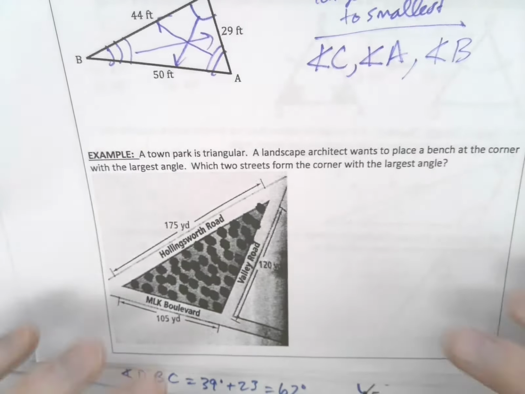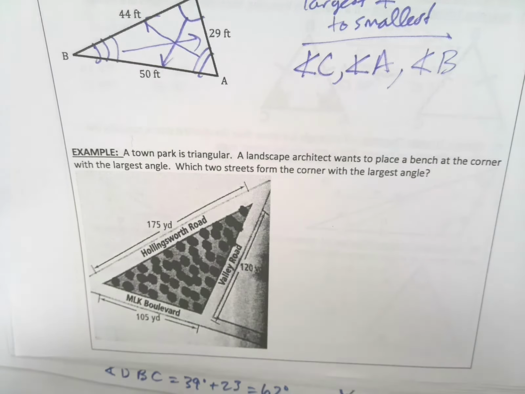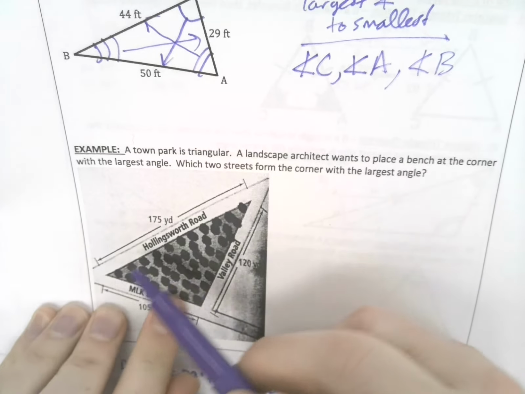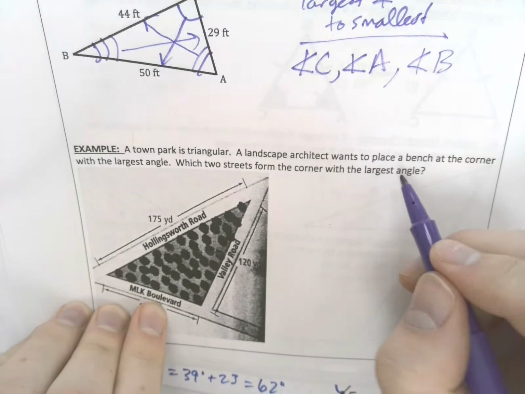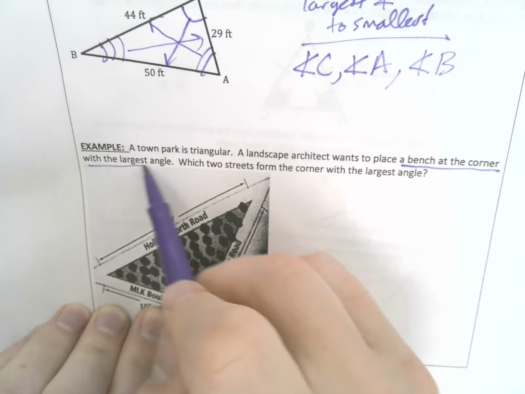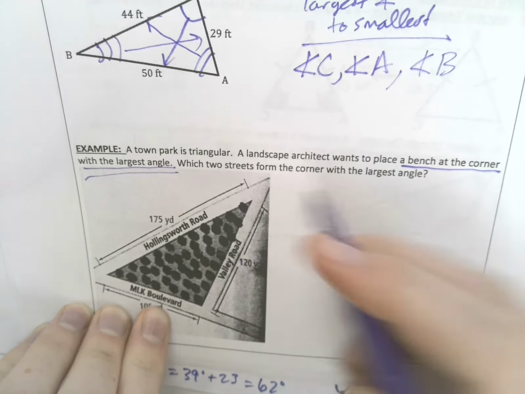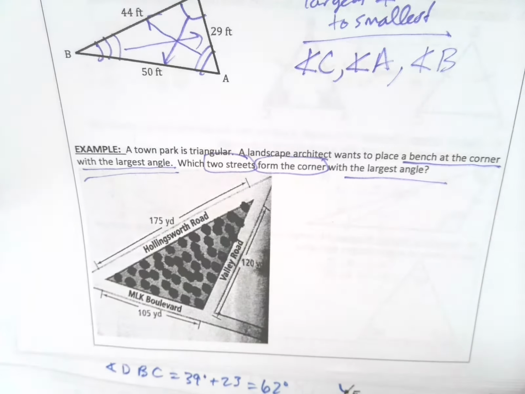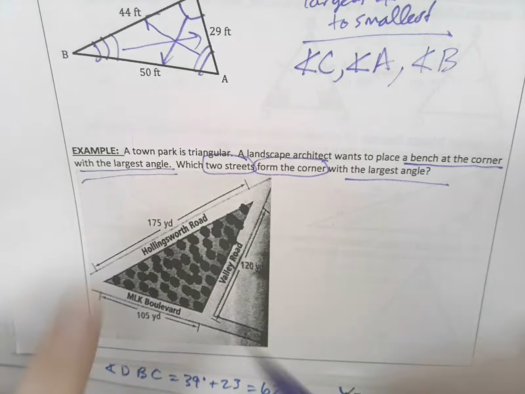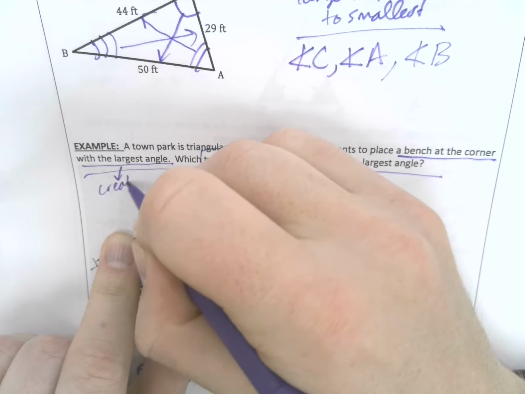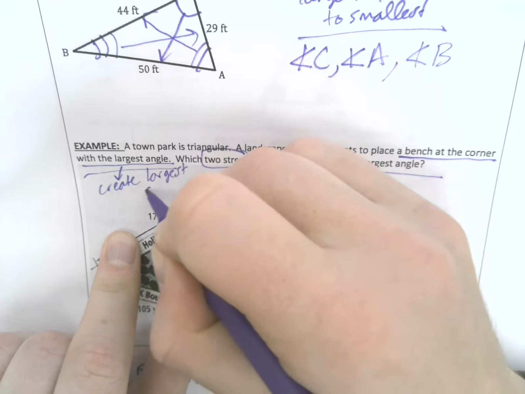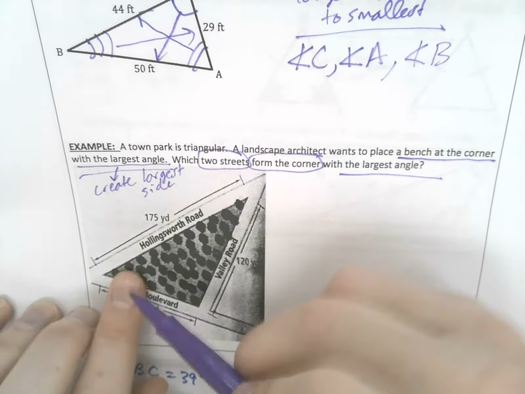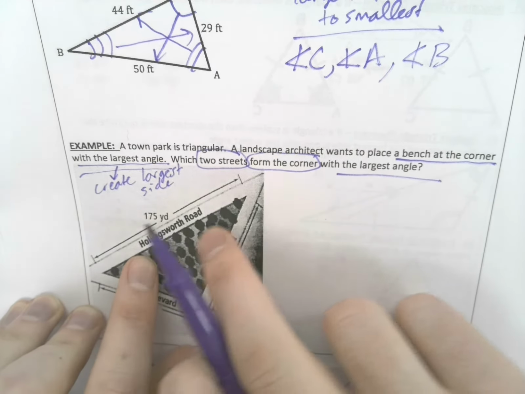How about this last one on the page down here? So a town park is triangular. Hey, they got a park like this up in Lexington, Ashland Park. So it is triangular. Now, a landscape architect wants to place a bench at the corner with the largest angle. Which two streets form the corner with the largest angle? Okay, so remember, the largest angle is going to create the largest side. So where's our largest side at? Ooh, definitely here, 175, and that's along Hollingswood Road.